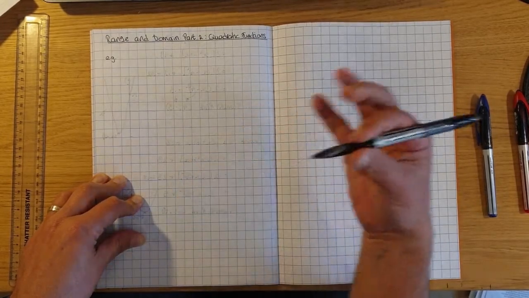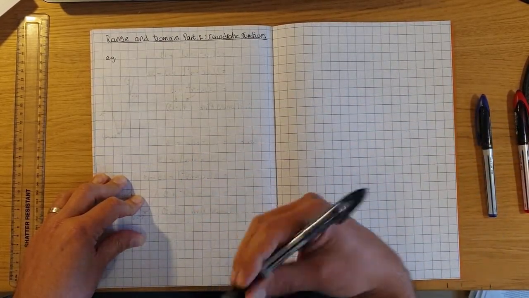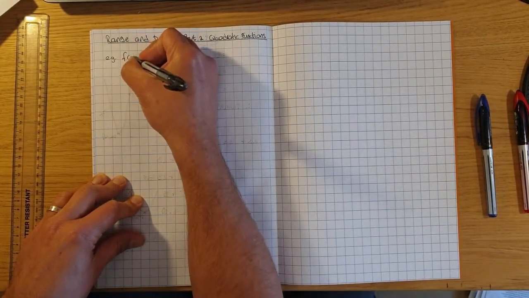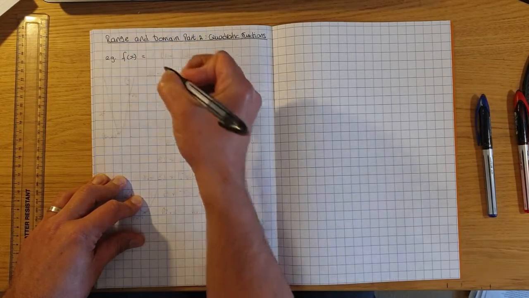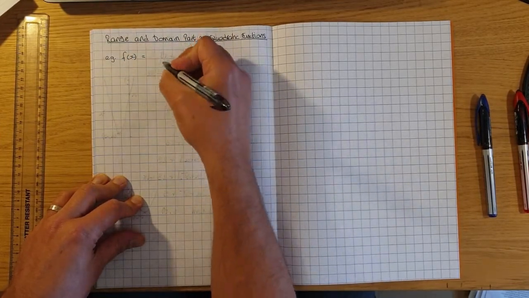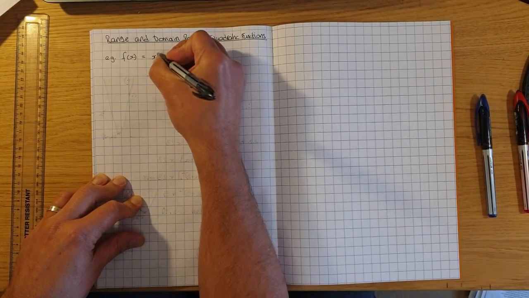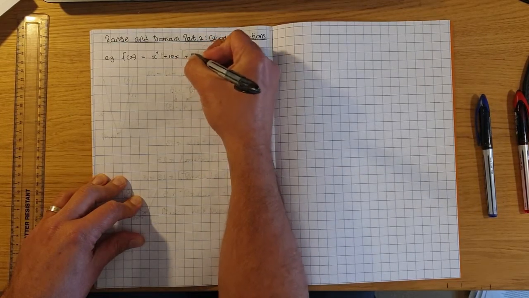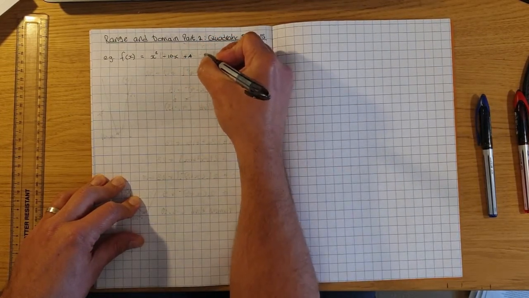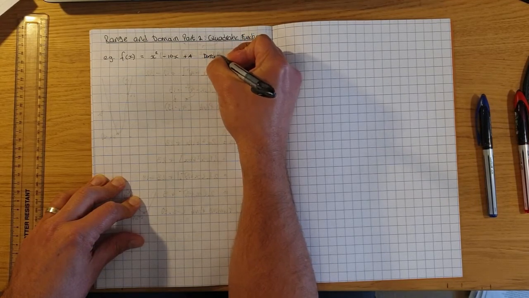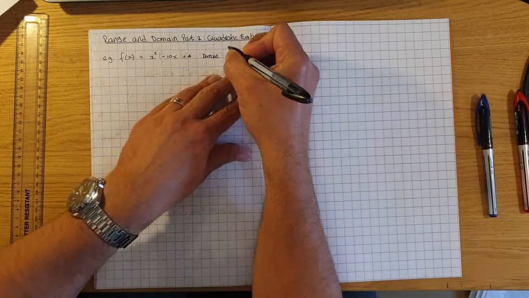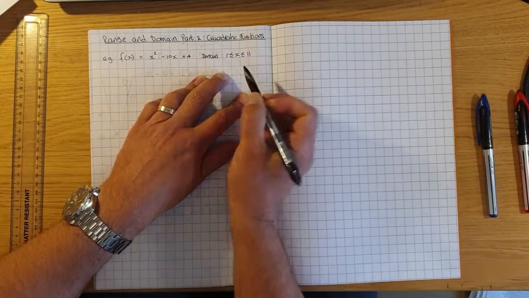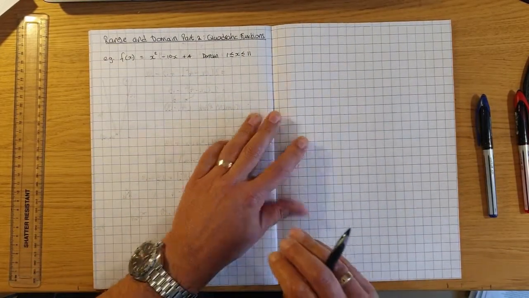So let's begin by considering a quadratic function and seeing how this differs from a linear function or some of the simpler functions we looked at in the last video. To begin with, we're going to look at f of x equals x squared minus 10x plus 4. And we're going to assume a domain of 1 to 11 inclusive. So 1 is less than or equal to x is less than or equal to 11.